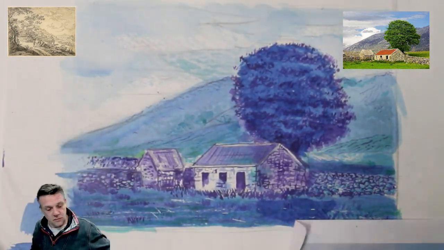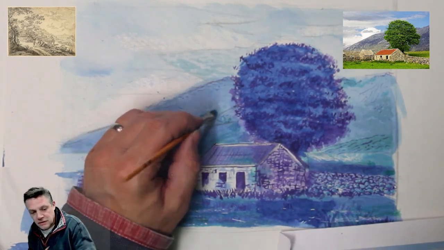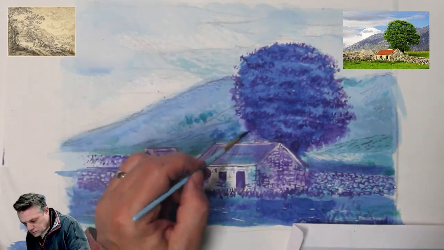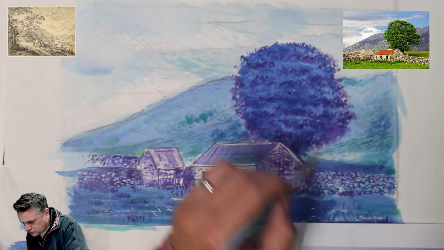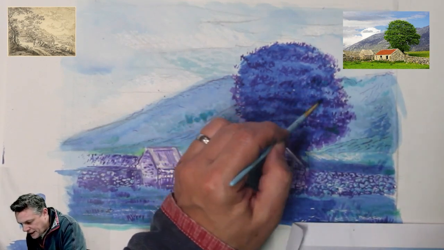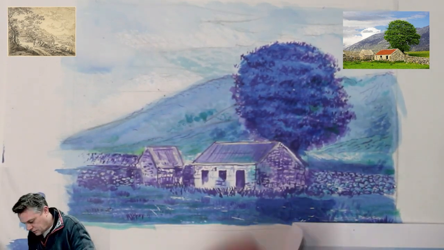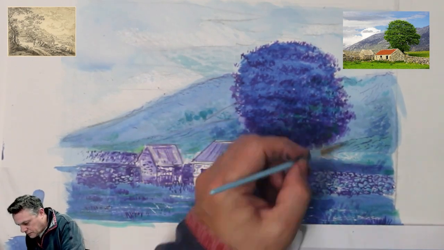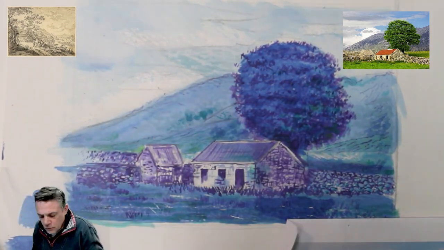Seem to have got a bit stuck there. So again, slightly more detail down towards the bottom. And here you can just about make out me adding in. I'm not sure what's going on with the camera there.